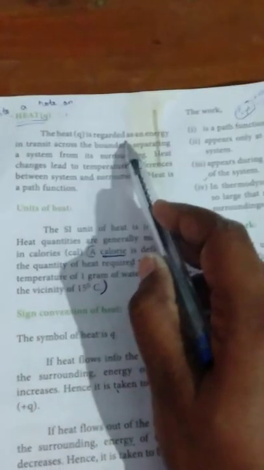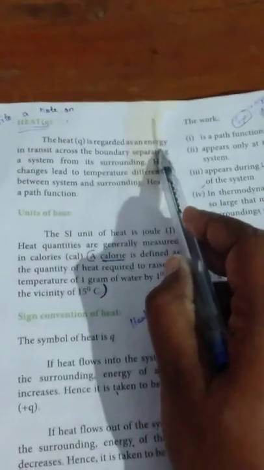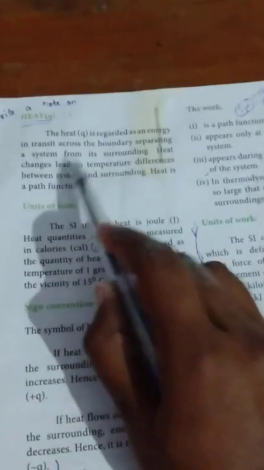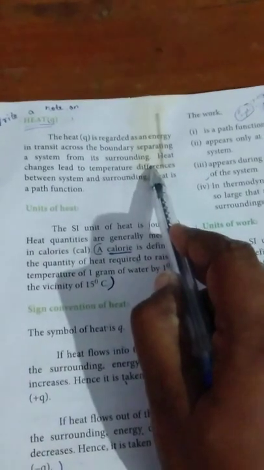See, now we can mark the definition of heat also. Suppose your question is, write a note on heat. Write a note on heat means, this is the definition. Heat is regarded as an energy in transit across the boundary separating a system from its surroundings.